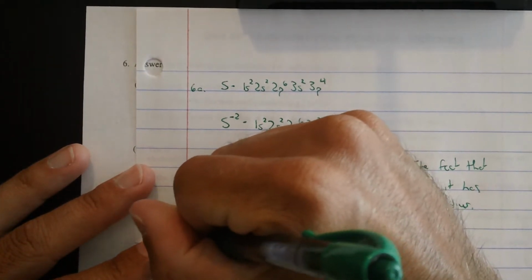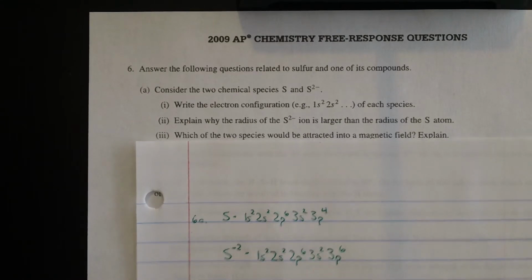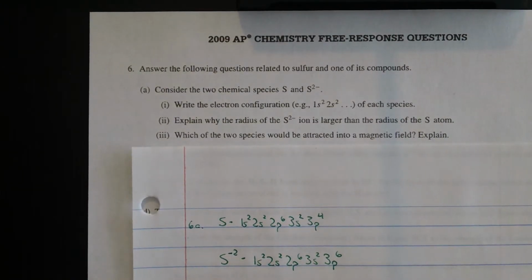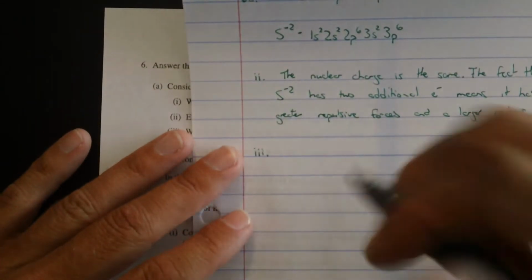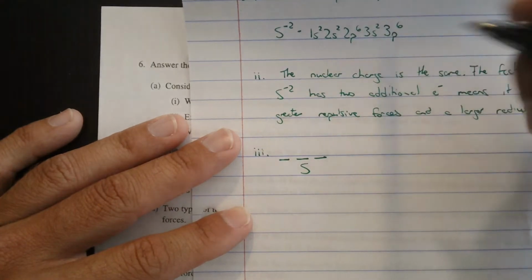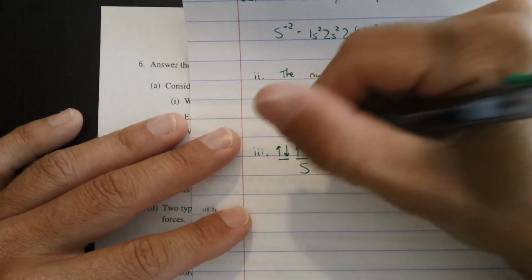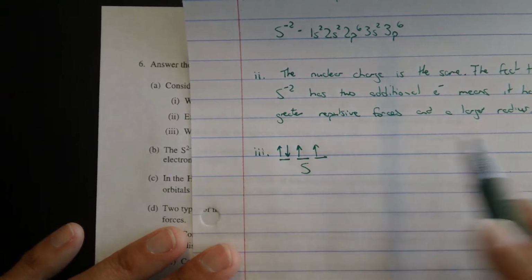And then part 3 says which of the 2 species would be attracted to a magnetic field. Oh, this is a little blast from the past. Magnetism is controlled by whether or not the highest energy level has all paired electrons or has lone electrons. So the one that's attracted to the magnetic field is the one that has lone electrons and not all paired up electrons. So when we look at the 3p on the sulfur atom, it looks like this, and those 2 lone electrons there cause this to be magnetic.